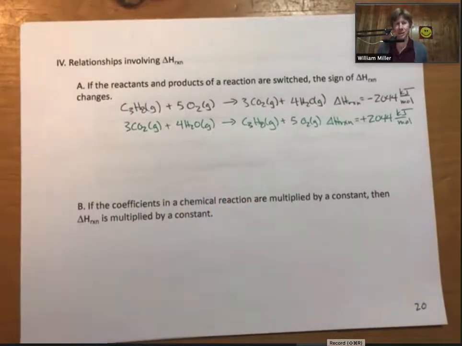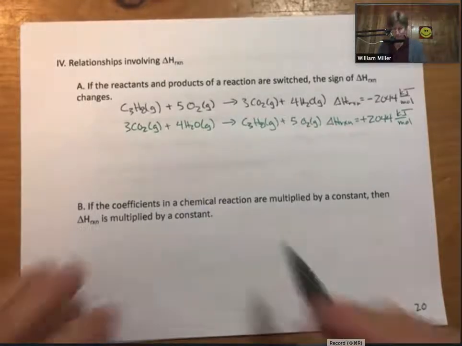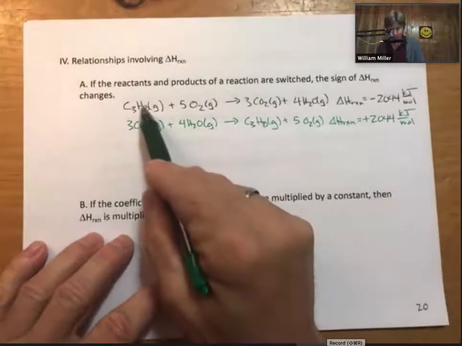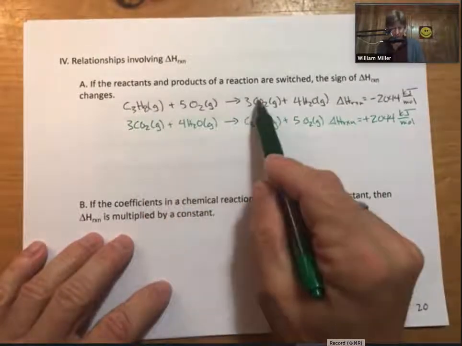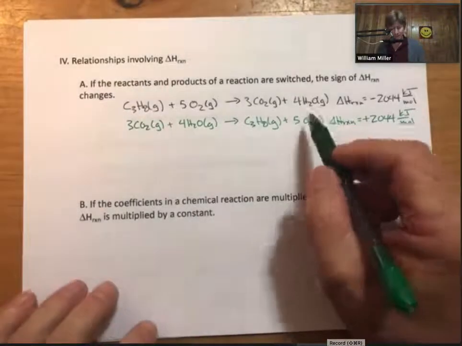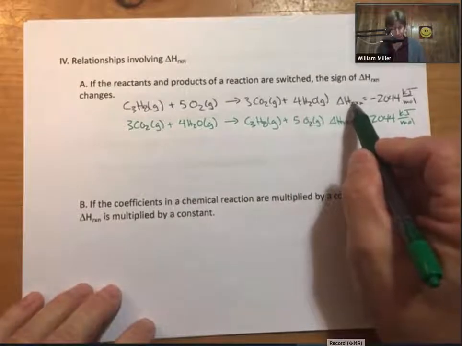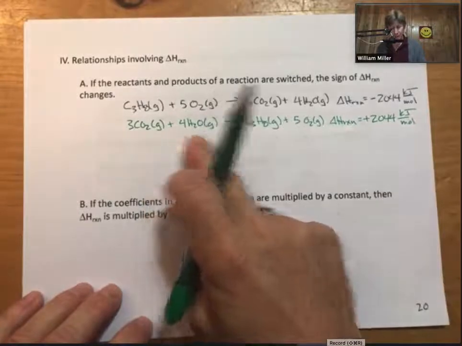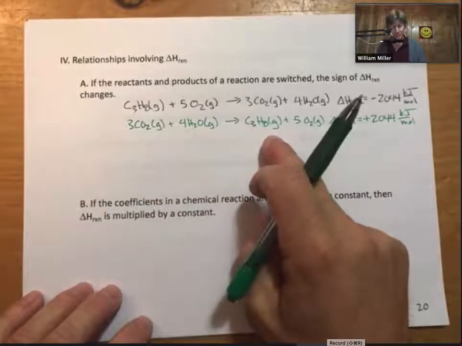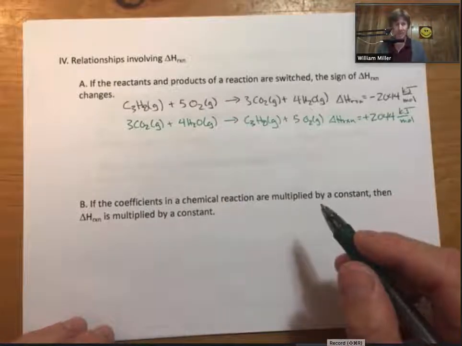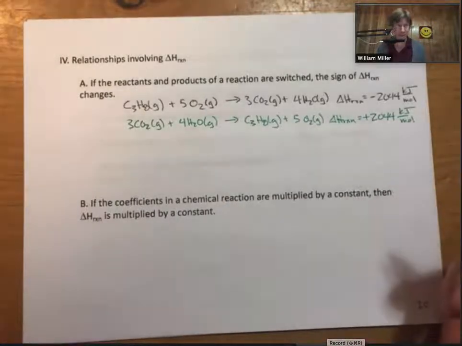Let's think about what that means. As we go on the top reaction from propane and oxygen to carbon dioxide and H2O, that process releases energy. And that energy goes from the reaction to the surroundings. If we then do the opposite process, in order for the reaction to occur, the process must take in energy. So that's the first thing.